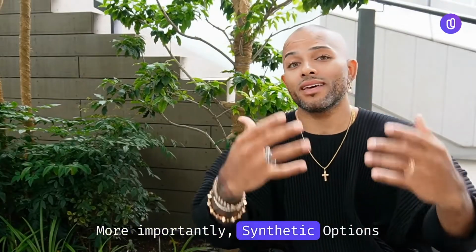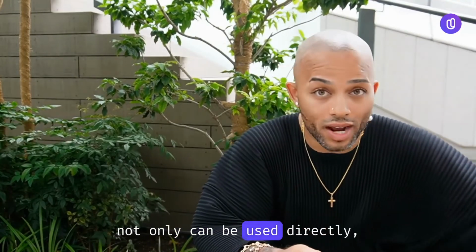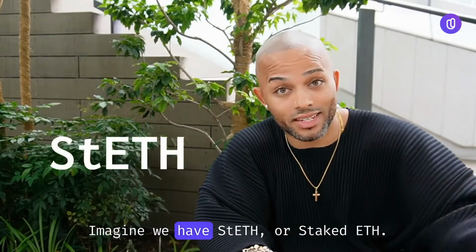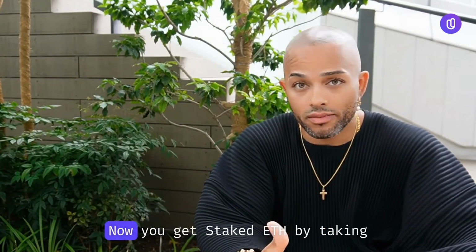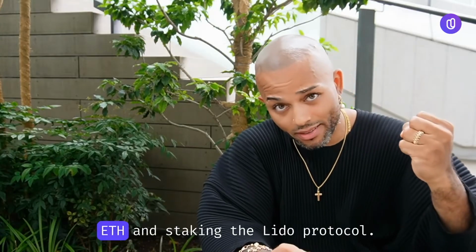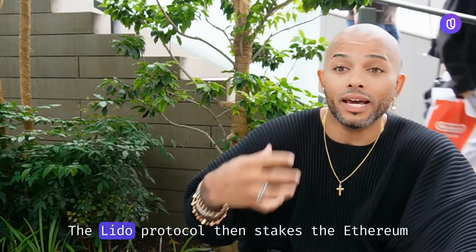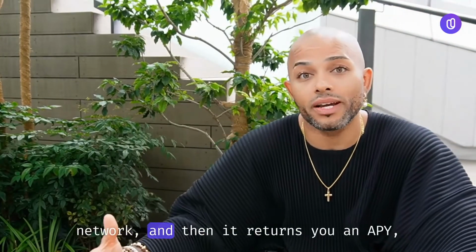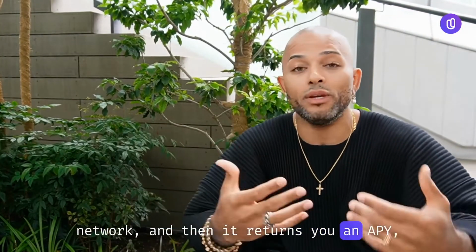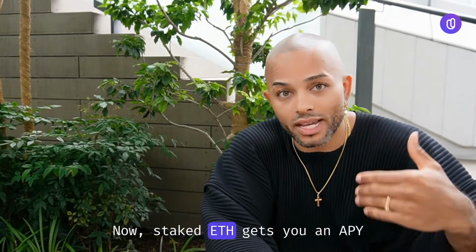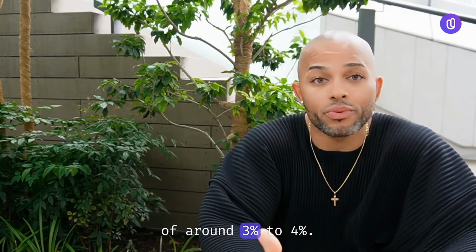More importantly, synthetic options not only can be used directly, but they can be used to create smart coins. Imagine we have STETH or staked ETH. Now you get staked ETH by taking ETH and staking it on the Lido protocol. Lido then stakes on the Ethereum network, and then it returns you an APY, which is effectively the rewards for staking the ETH. Now, staked ETH gives you an APY of around 3 to 4%.